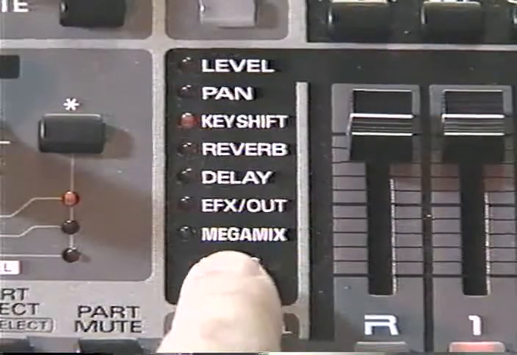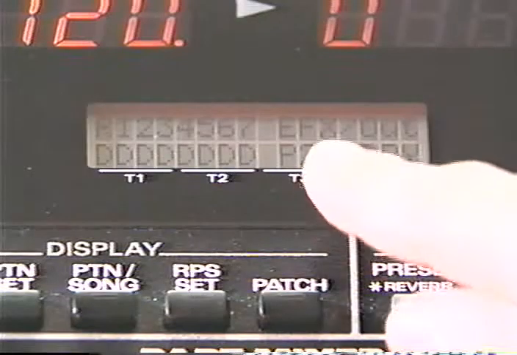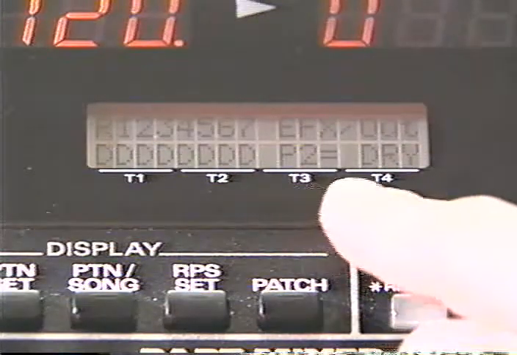And then in the part mixer section, press the function button on the left-hand side repeatedly until EFX/out is selected. On the screen, it'll say on the right-hand side, P2 equals dry, or EFX, or DIR1, or DIR2, showing you what output it's currently going to. If you would like to change that, use the following.